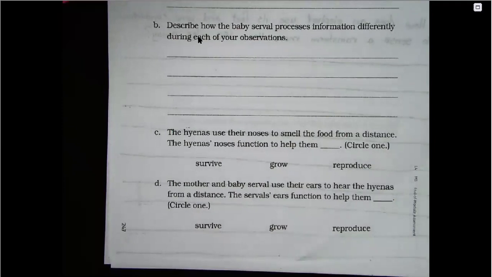The serval's ears function to help them survive, grow, or reproduce. Circle the correct answer.